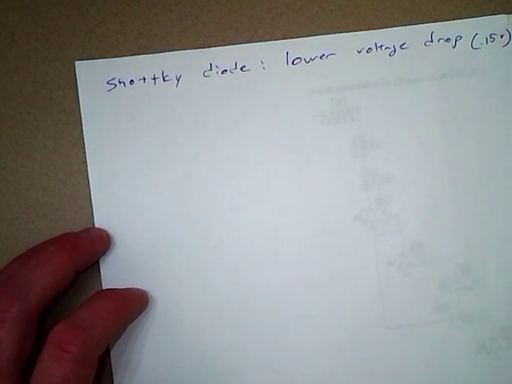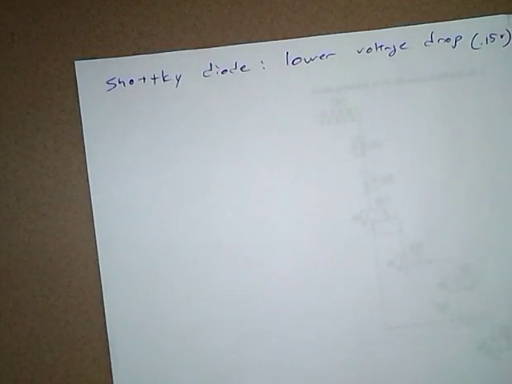And a Schottky diode is a lot faster, turning on and turning off when the voltage changes. It stops current flow faster than a PN junction diode.